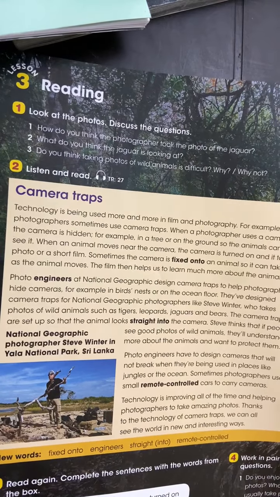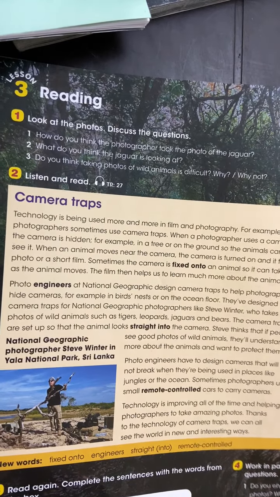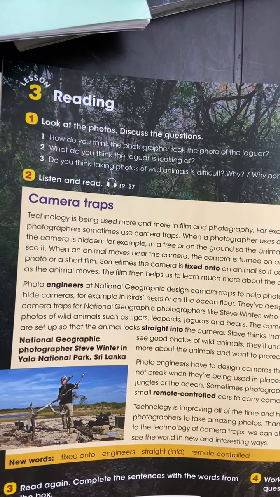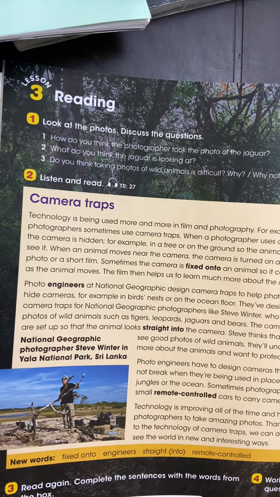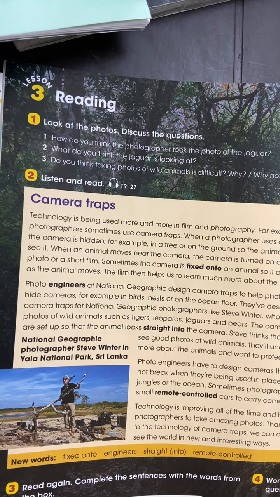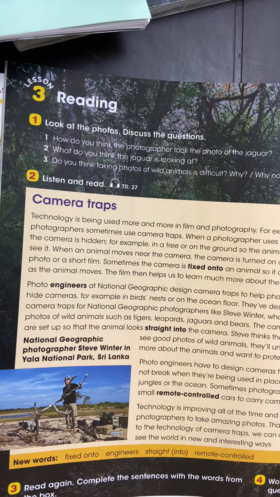So, what does camera traps mean? What does the word trap? We all know cameras, but what about the word traps? Trap, it means an enclosure designed to catch animals. For example, hunters use them to hunt, let's say, rabbits or foxes.